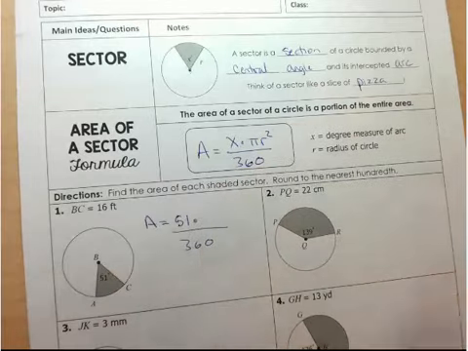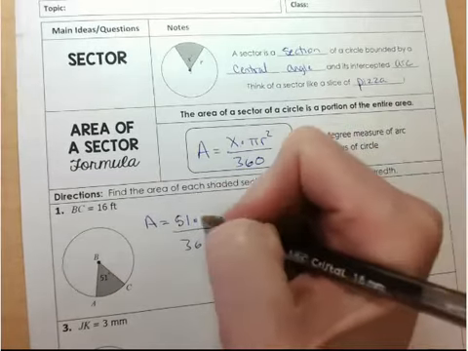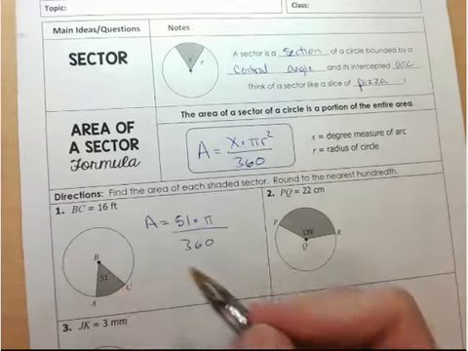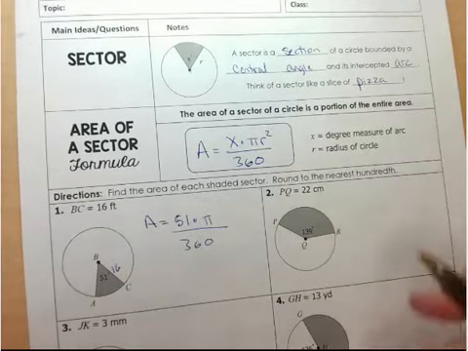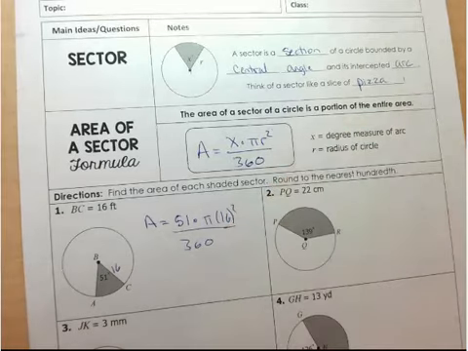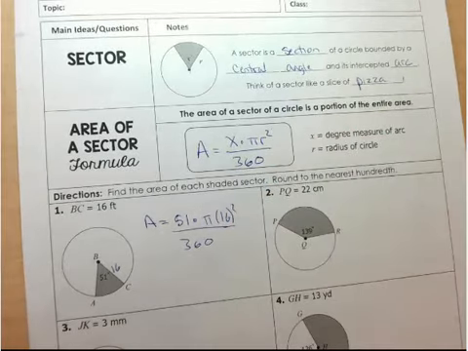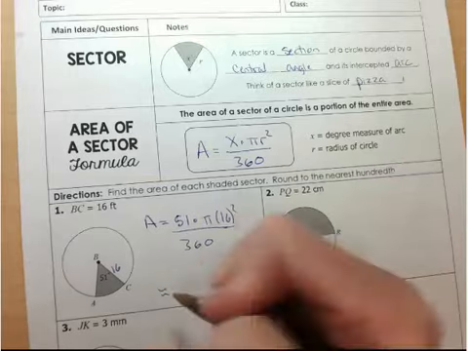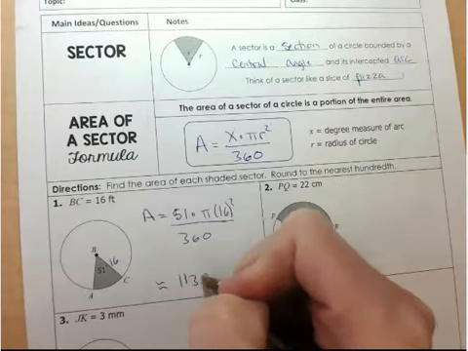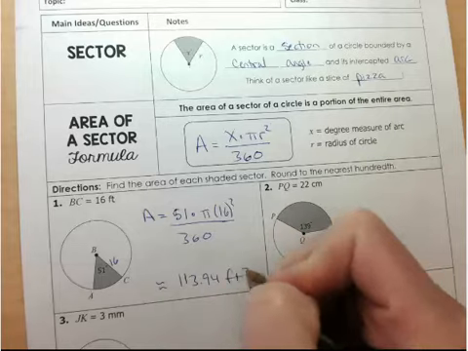And then here we want to multiply it by pi r squared, and that's our area of the whole circle. So the BC here, they tell us, is 16, and that is our radius. So we're just going to put 16 into our formula there and square that. Okay, so when we calculate this, put it in your calculator, you should get 113.94 feet squared.